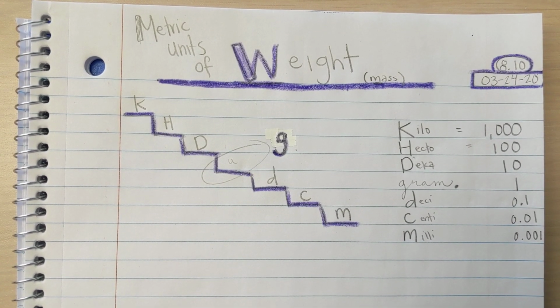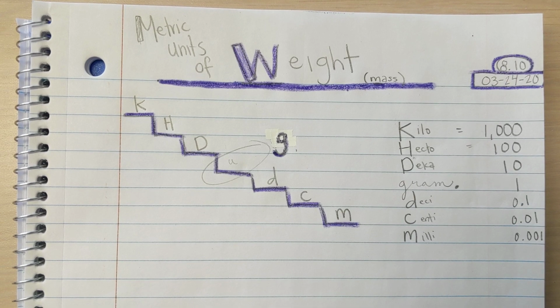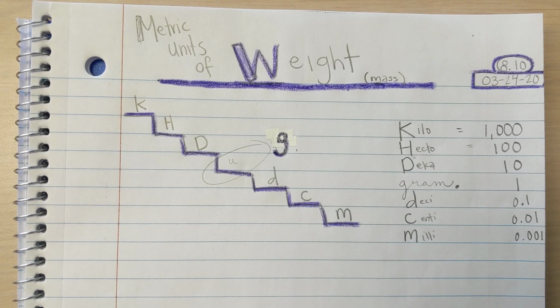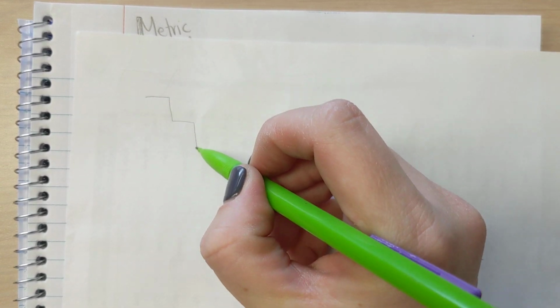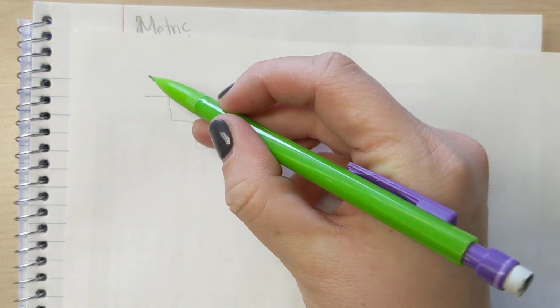But I wanted to show you something a little bit different, because sometimes people set up their staircase incorrectly. So they might set it up something like this. I'm just going to show you on a blank piece of paper. You don't have to write this down or copy it, but I just want to show you. Instead of starting their staircase at the top, working down like this, right?